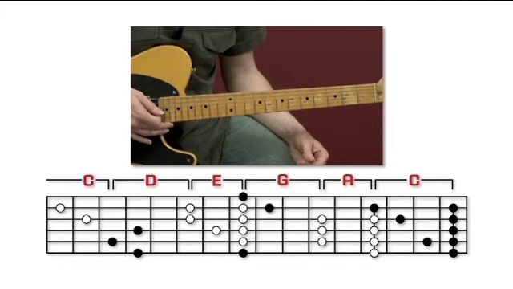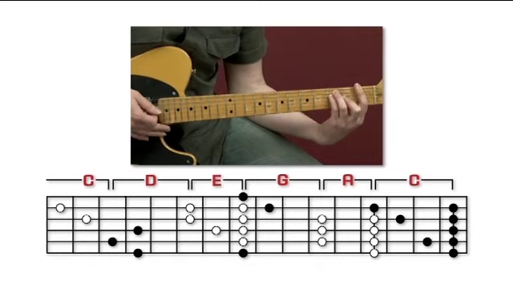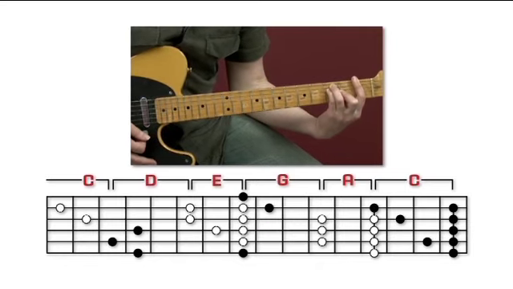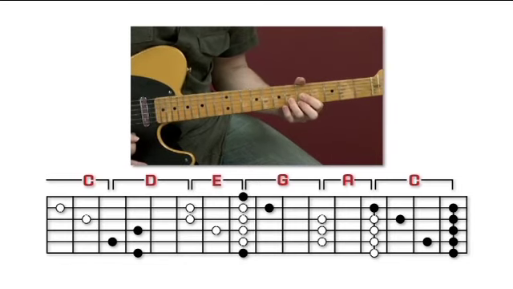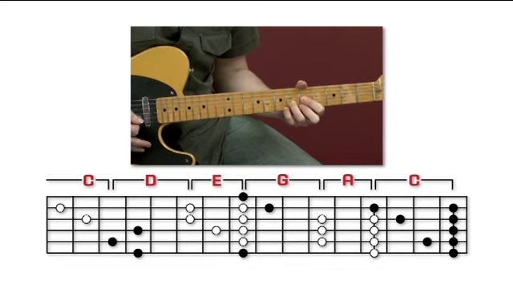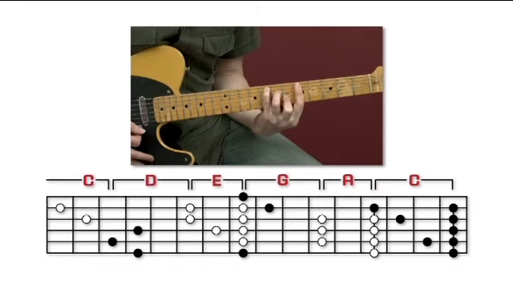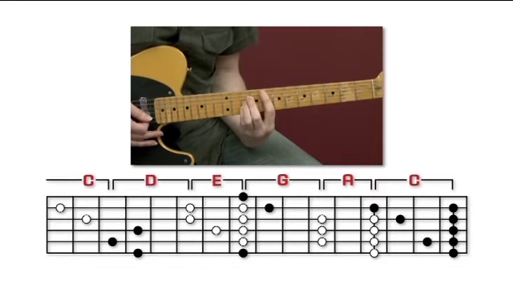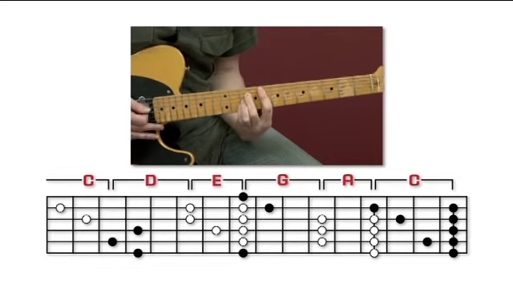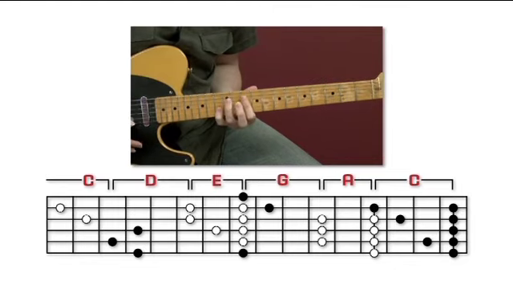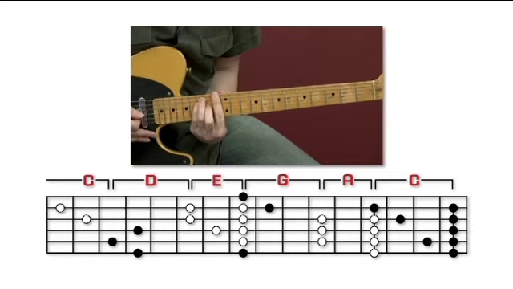So now let's go for an F chord. Start with a straightforward F bar, 2, 3, 4. So that's F on an E shape, F on a D shape, here we go. F on a C shape, F on an A shape, F on a G shape, and back to F on an E shape.